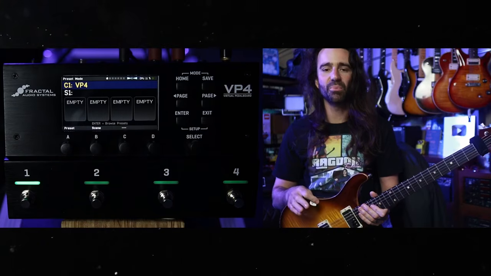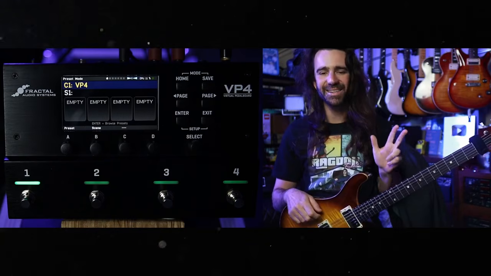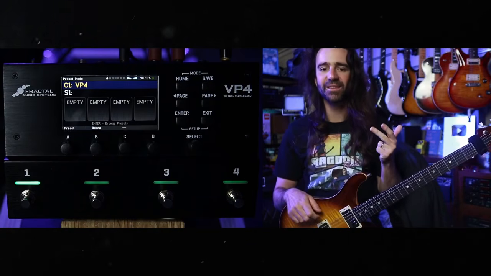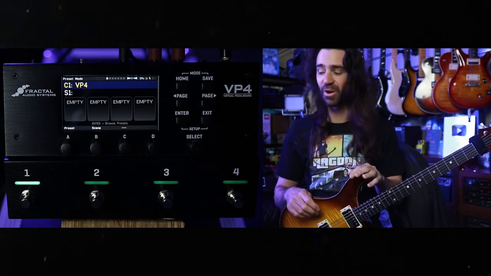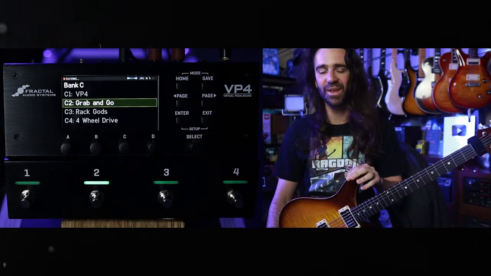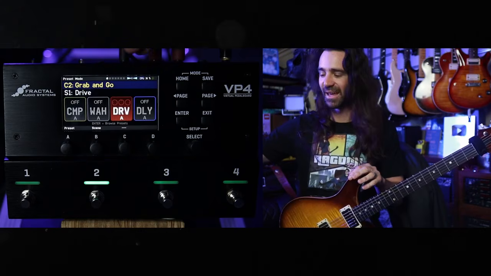I'm going to dial in a quick preset from scratch using the front panel. You have three distinct modes: presets, scenes, and effects. Presets let you configure the virtual pedal board any way you like using any four blocks. You can see this preset at the moment is totally empty, but if I move over here using the footswitch, I've got a compressor, wah, drive, and delay.